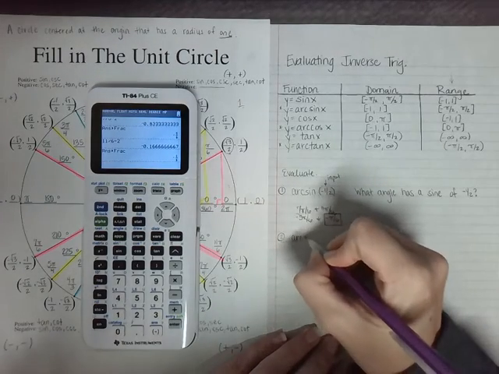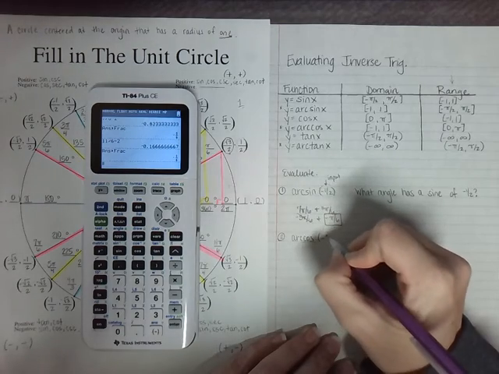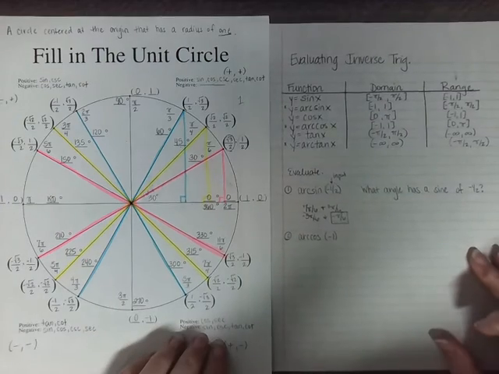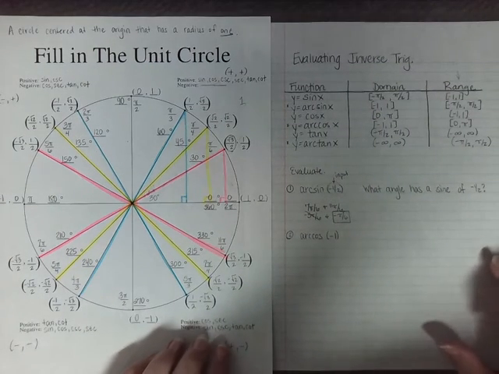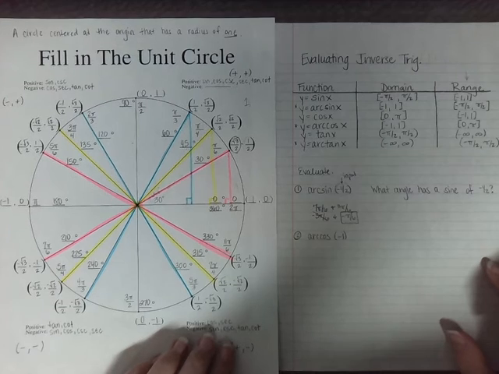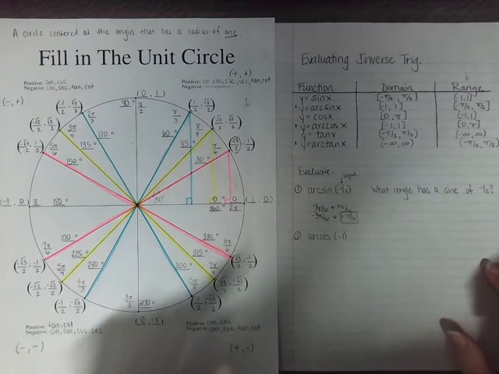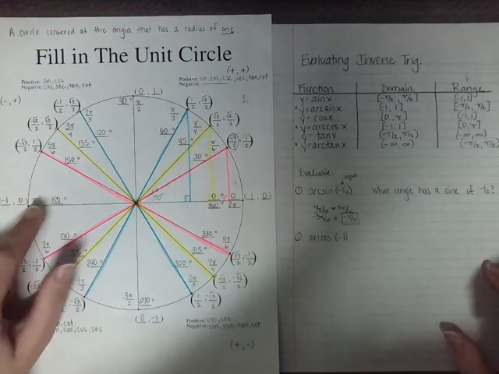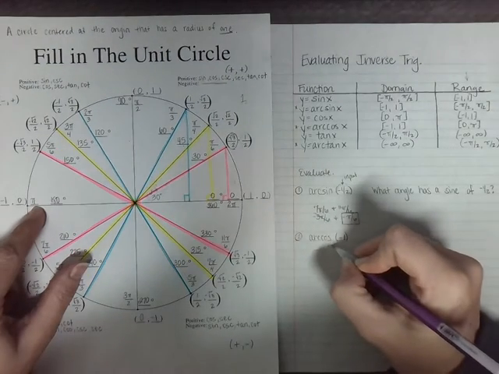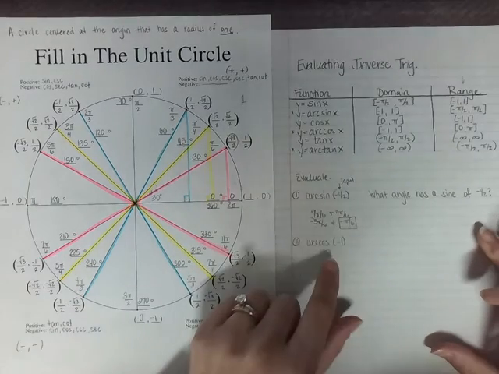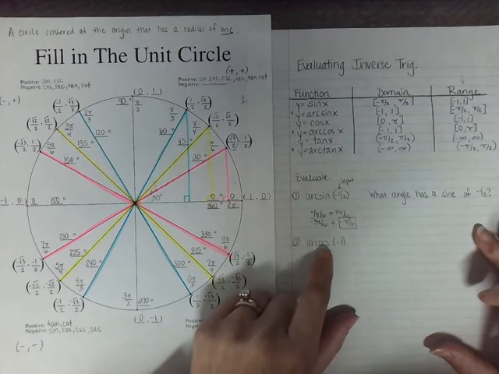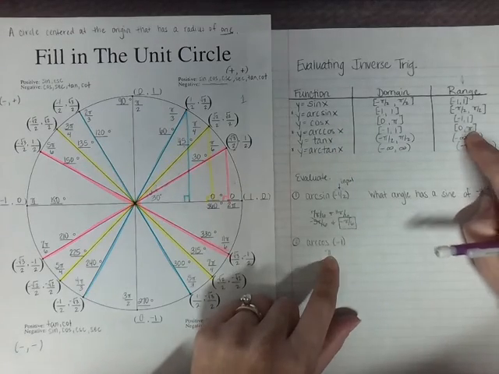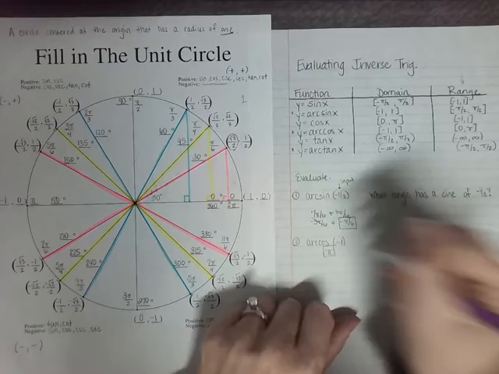Let's do the arccosine of -1. This just means what angle in the unit circle has a cosine of -1. Remember, cosine is the x value. There's only one place. Right here, our x value is -1. So our answer can only be π. Now we need to make sure that π fits in arccosine's range. Arccosine's range is 0 to π, so π fits. So that's our answer.